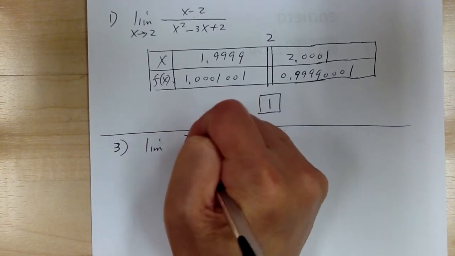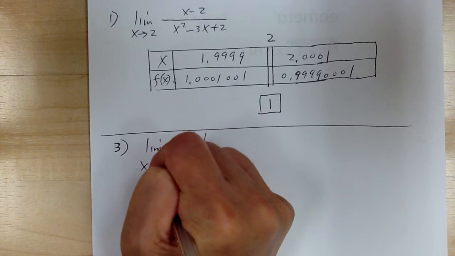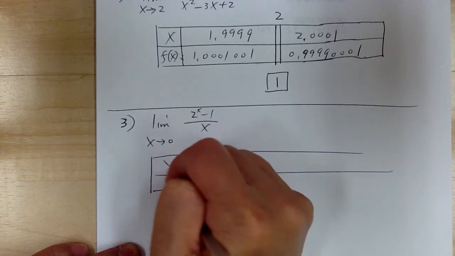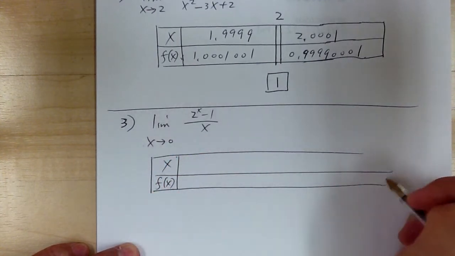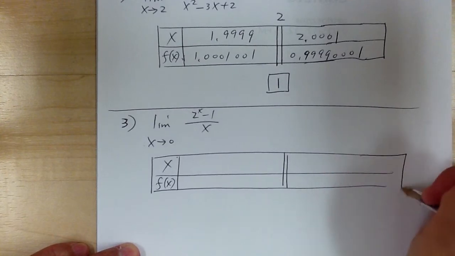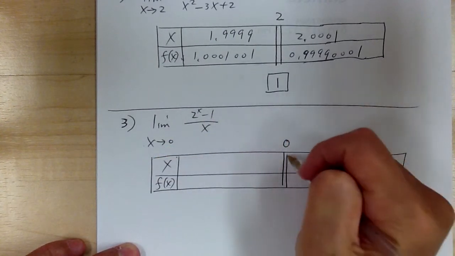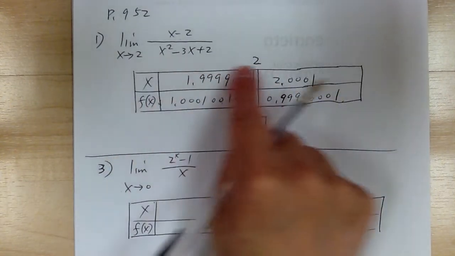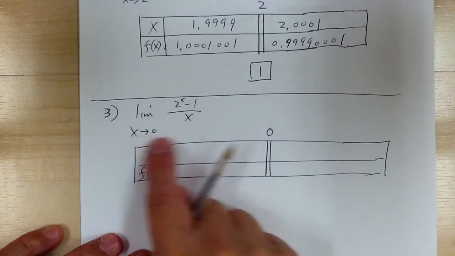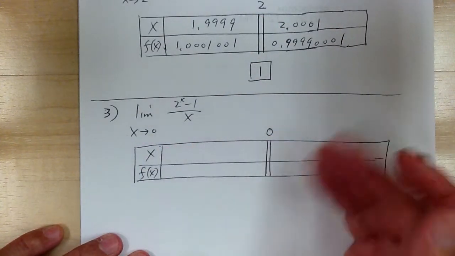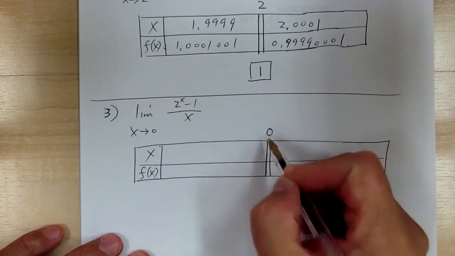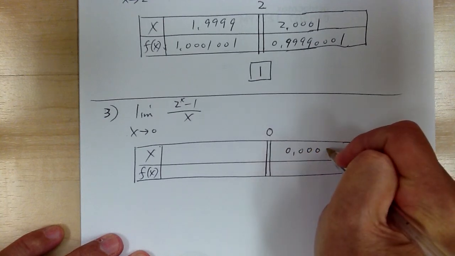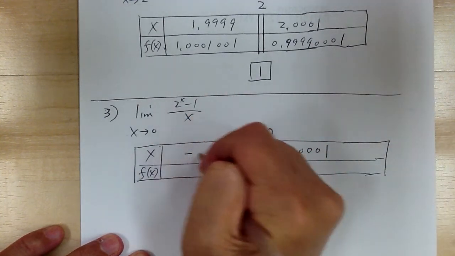The limit of (2 to the x minus 1) over x as x approaches 0. So to make the table, x, f of x means y. So again, you want to approach 0, so the middle is the 0. So notice, you've got to watch this so you know what you're doing. Whatever number you're approaching, that is the middle. So you approach 0, so here's your 0. So you have to get numbers on either side. So make sure you have this number over here to help you visualize how to get the numbers on either side. So I'm going to use 0.0001. And for this one I'm going to get negative 0.0001.